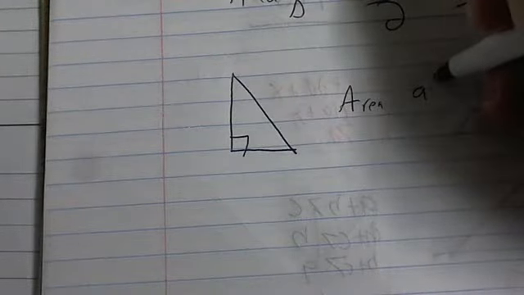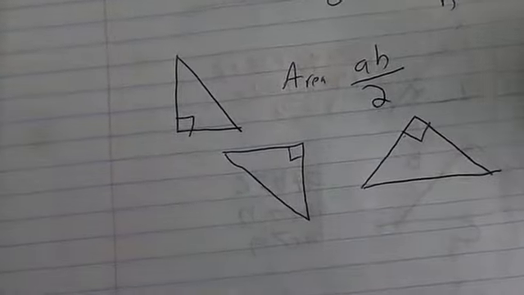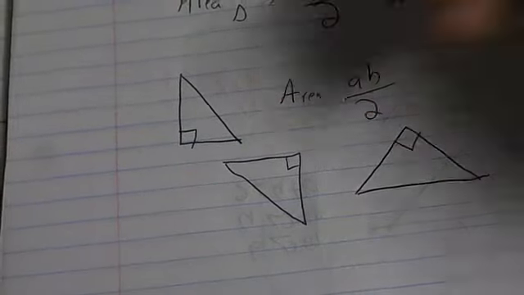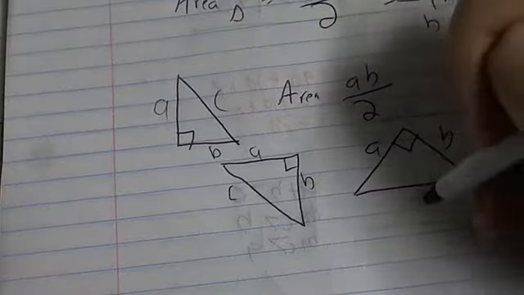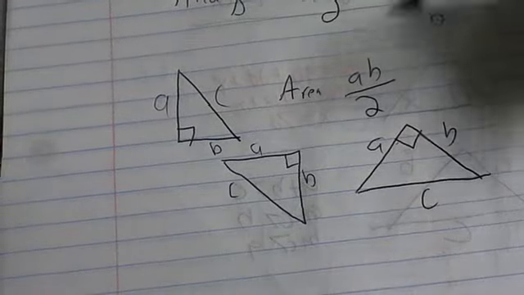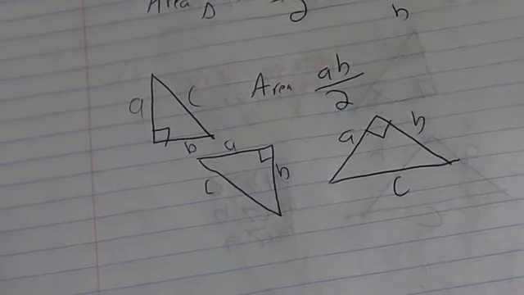Now, for right triangles, the area is just leg A times leg B divided by 2. Okay, doesn't matter if it's drawn this way, that way, or this way. The area of a right triangle is leg A times leg B divided by 2. That's always going to be true for a right triangle. It's just the two legs, multiply them, and divide by 2. That's going to be the area.